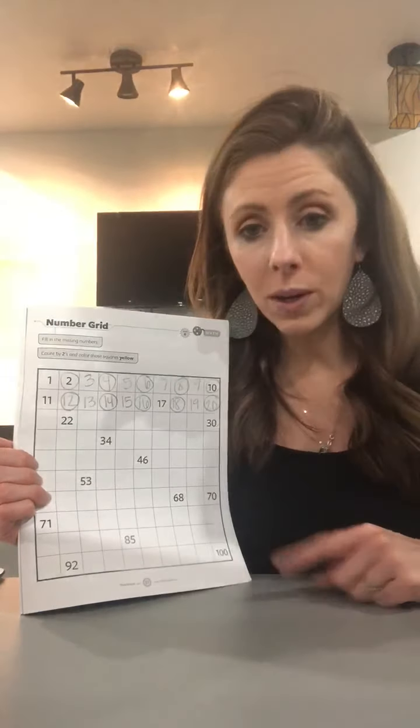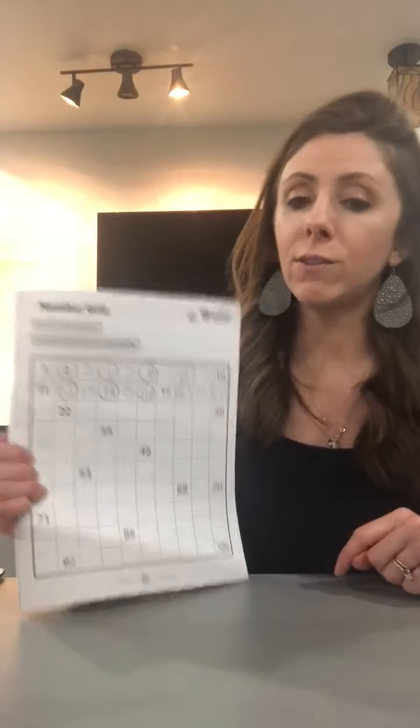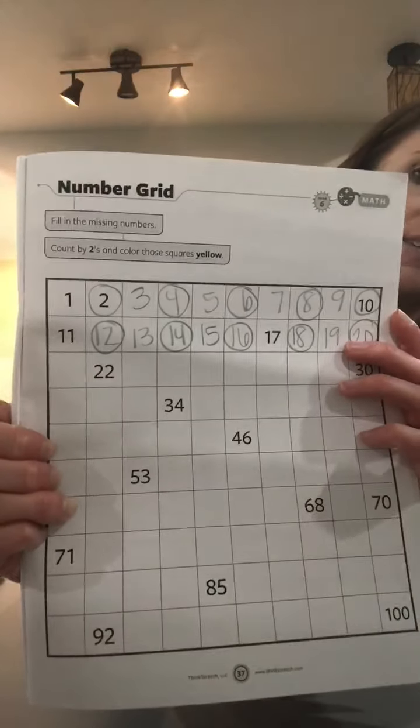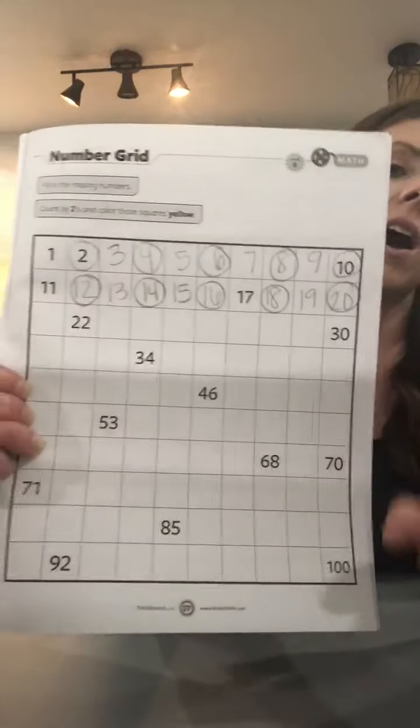There was 85. 87, 88, 89, 90. 91, 92, 93, 94, 95, 96, 97, 98, 99, 100.